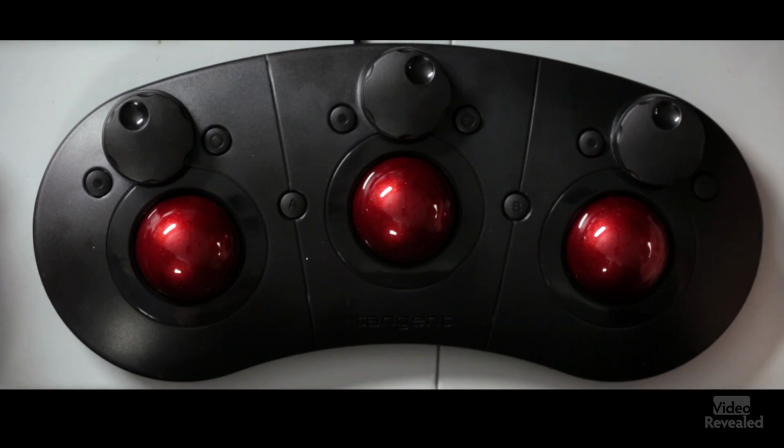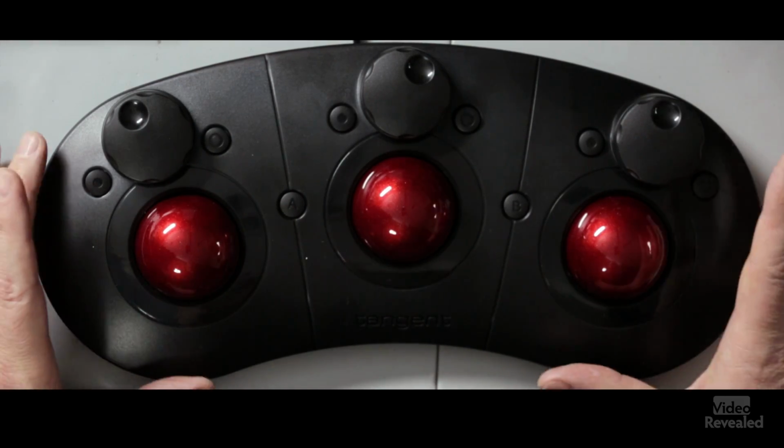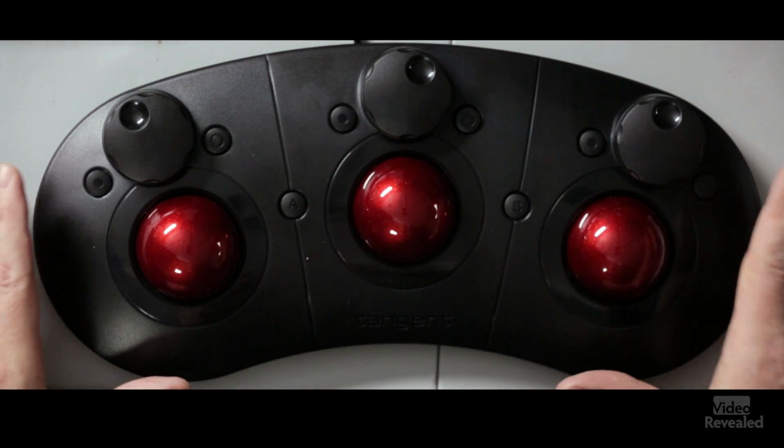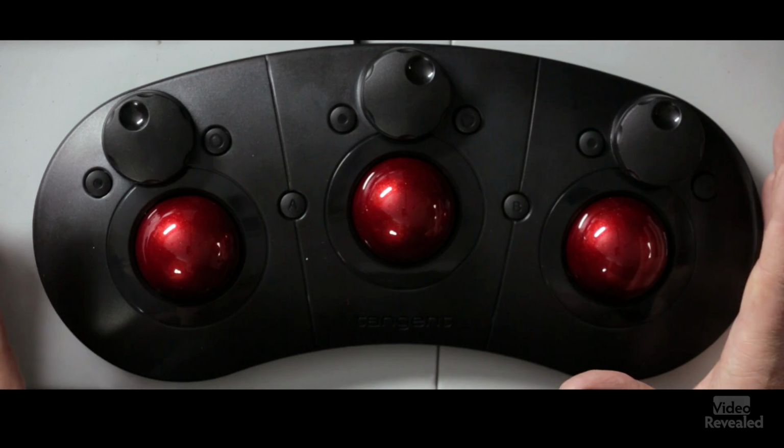The Tangent Ripple really is a great new product. It's an entry-level panel for occasional colorists, editors, and students. It comes with some great mapper software, but right out of the box, it's going to work with Resolve, Scratch, SpeedGrade, anything that the Elements works with. There's a default mode that the Ripple's going to work with.